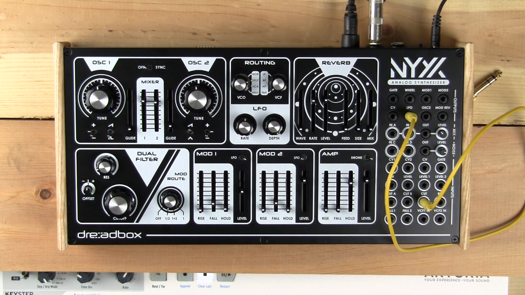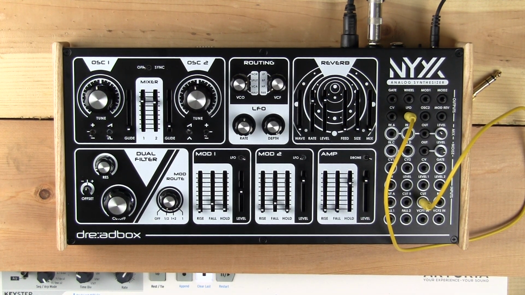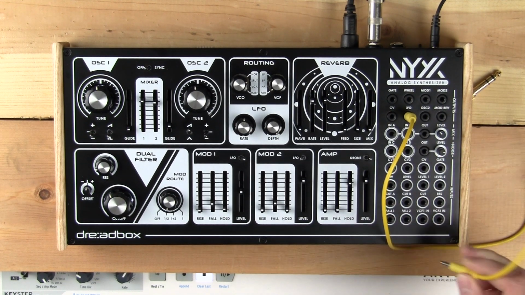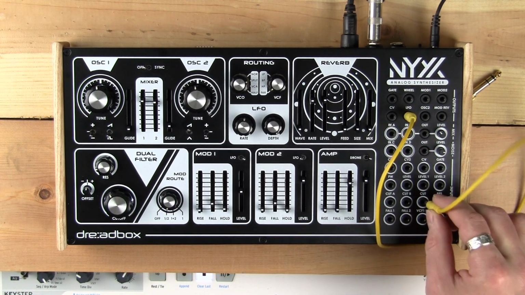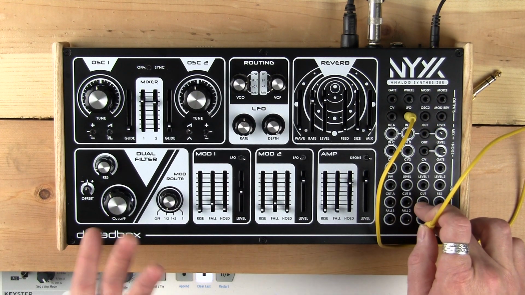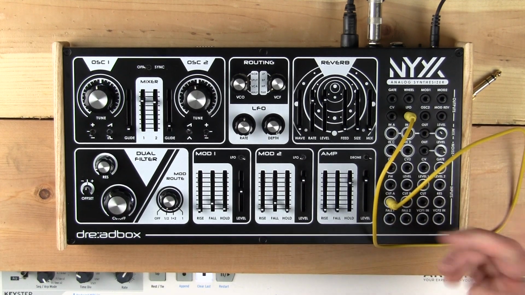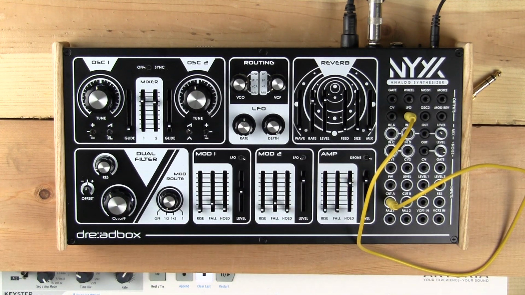So you can get 3 different LFO modulations occurring at once to the filter. And of course, don't forget that you have not only the filter cutoff point in general, which applies to both filters, but you can also direct an output. Right now we have the LFO into just one of them.